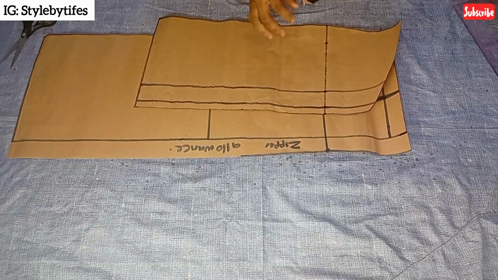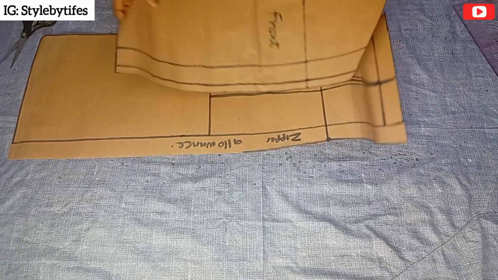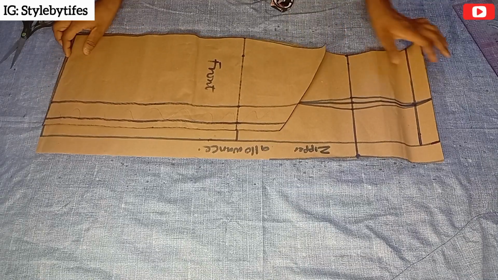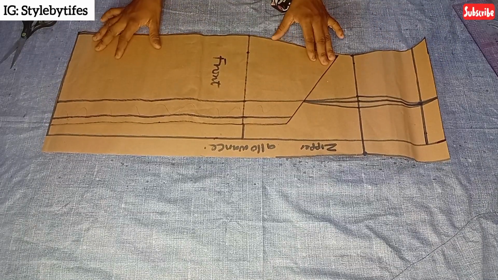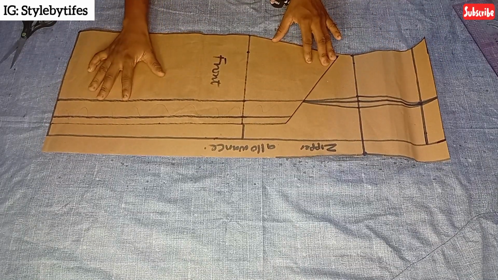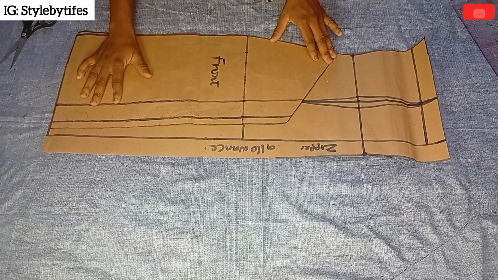The next thing I want to do now is to bring the side front that I want to use to cut out the side gathers. We are actually going to be doing the slash and spread method, but before we do that, I'll bring the side front and place it on the back. I want to use the front to cut out the back side.